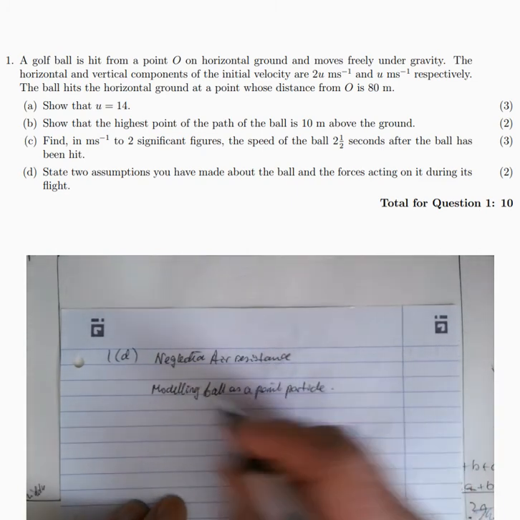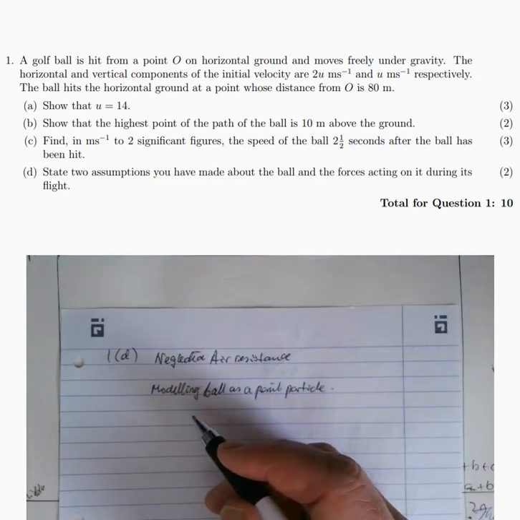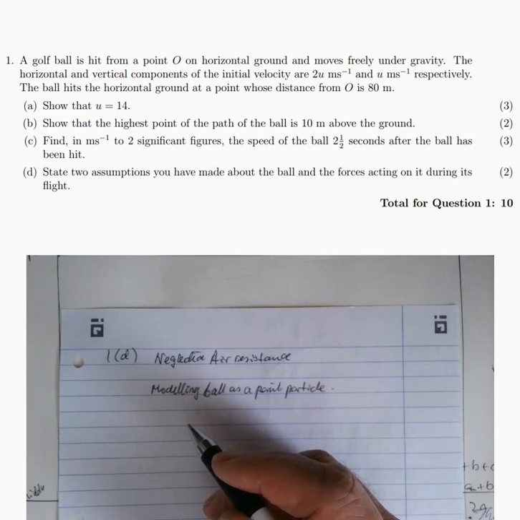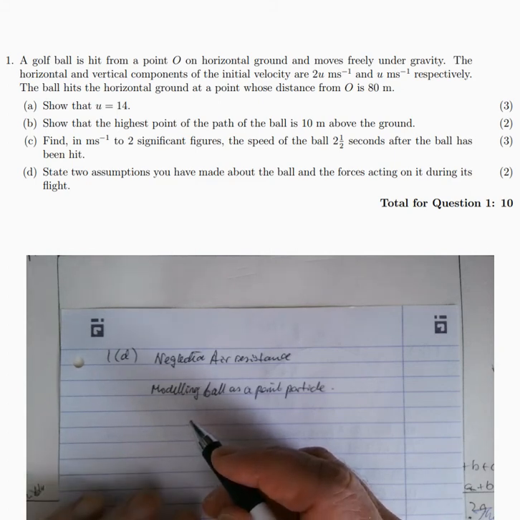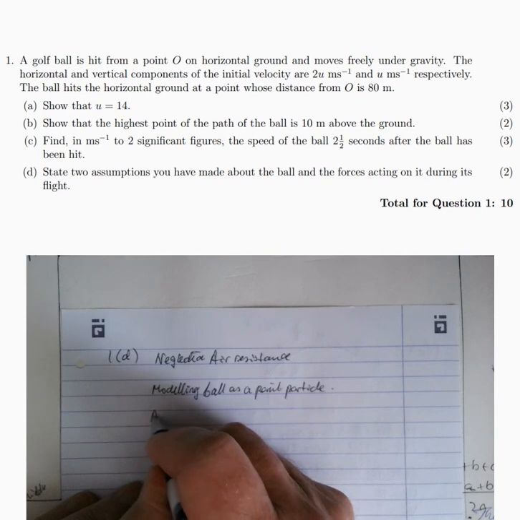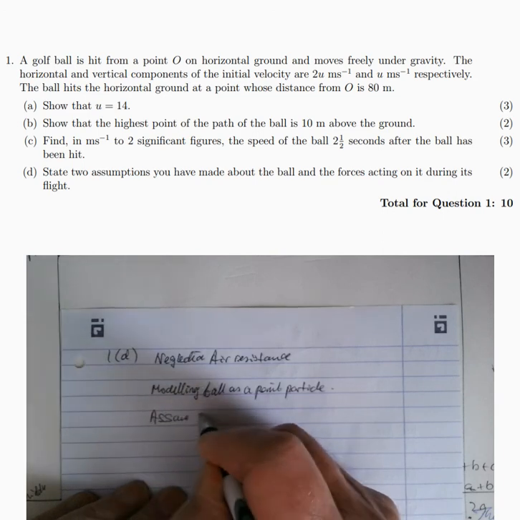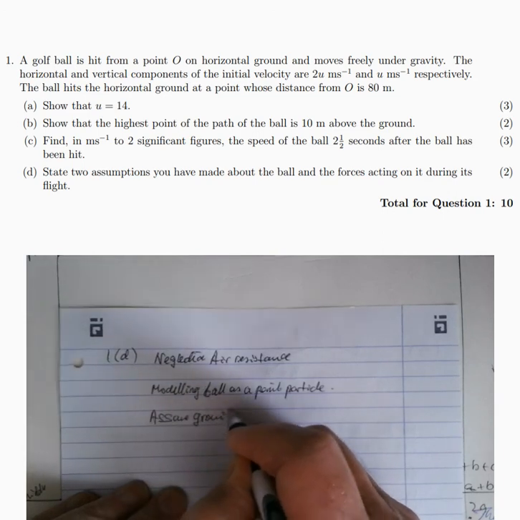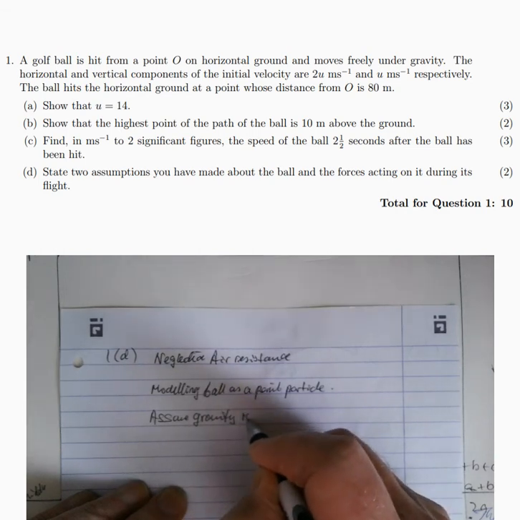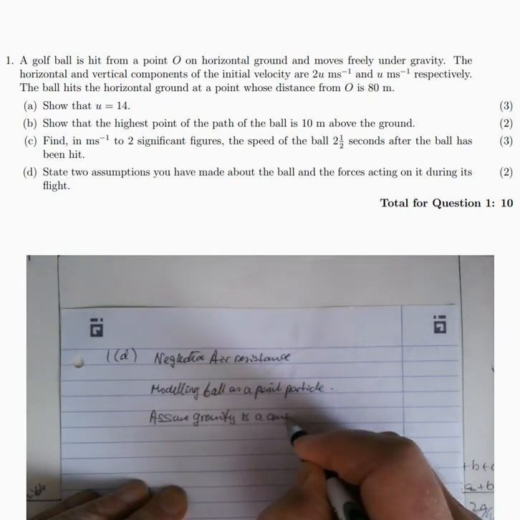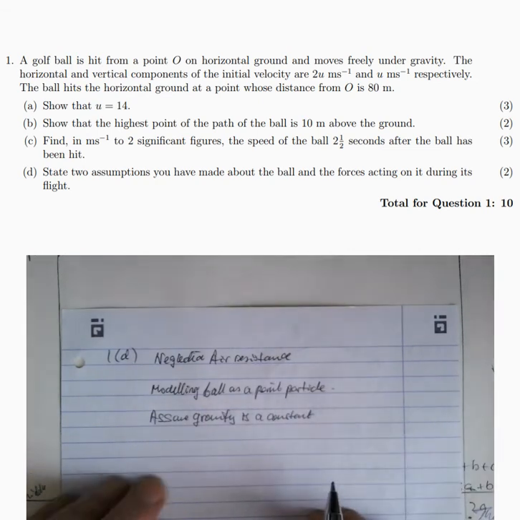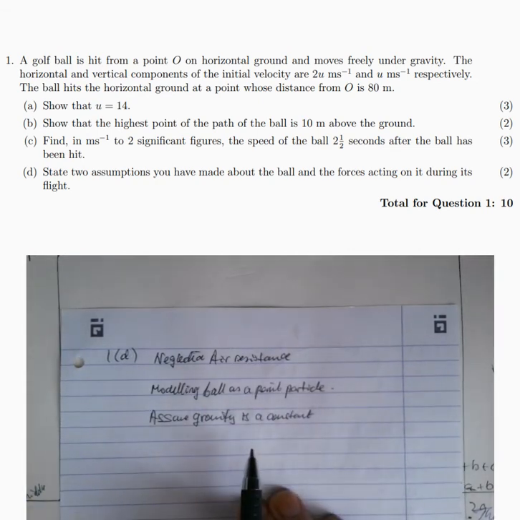Another thing is that when you go above the ground, the value of gravity gets less because you're further away from the centre of the earth. So we've assumed that gravity is constant. When you go to the top of a mountain and measure the acceleration due to gravity, it's less than it is at the base of the mountain.